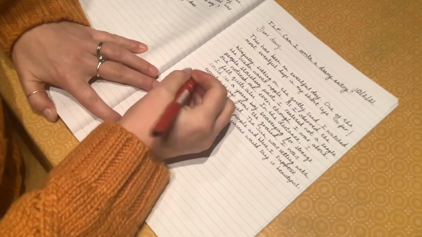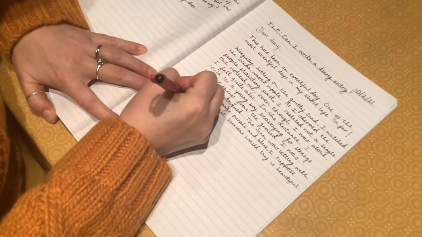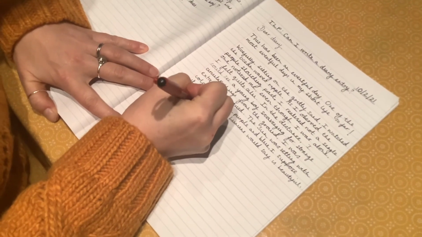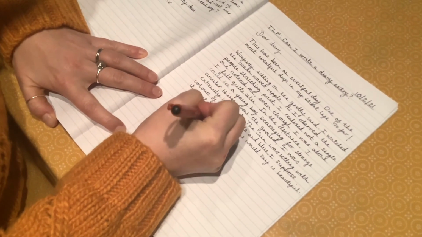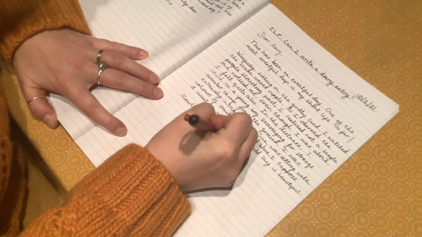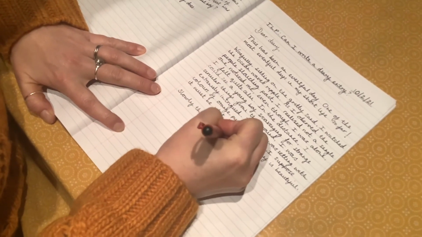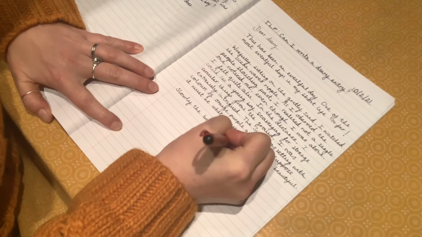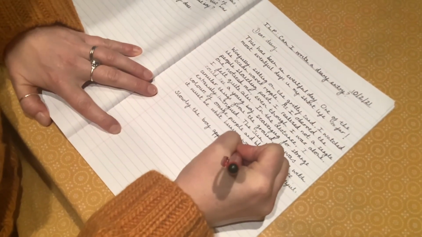Right, so I'm going to use a fronted adverbial. Slowly, the boy approached me.